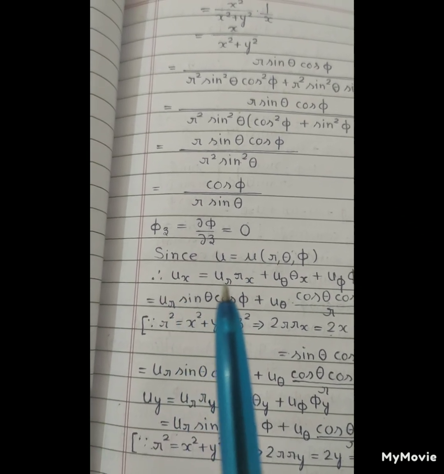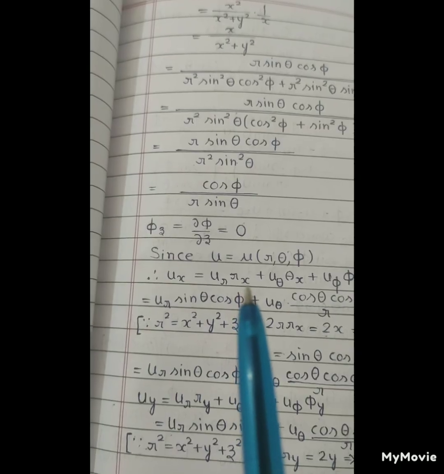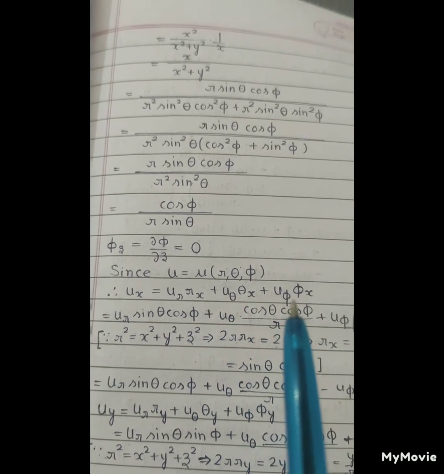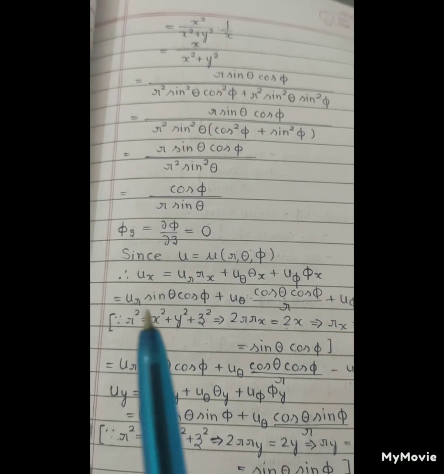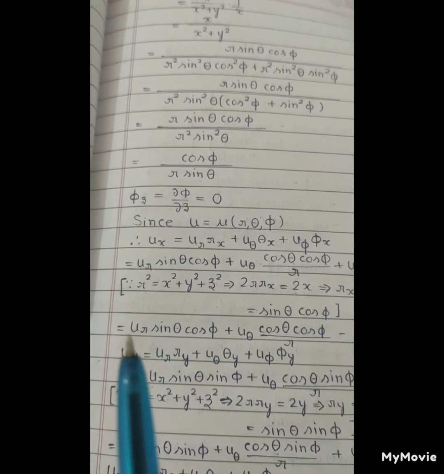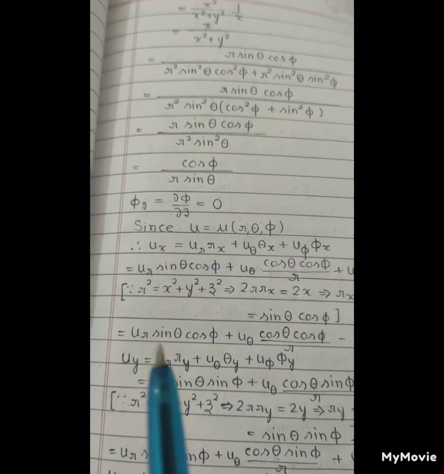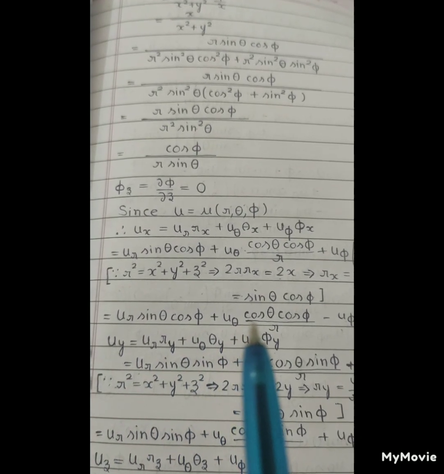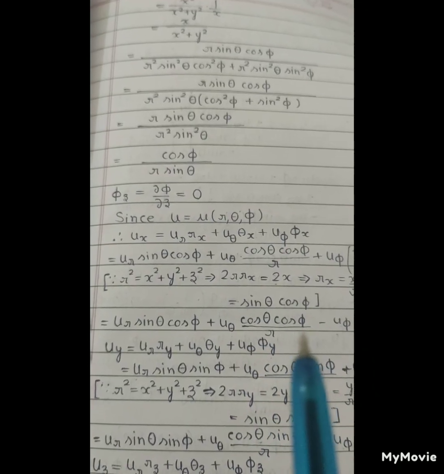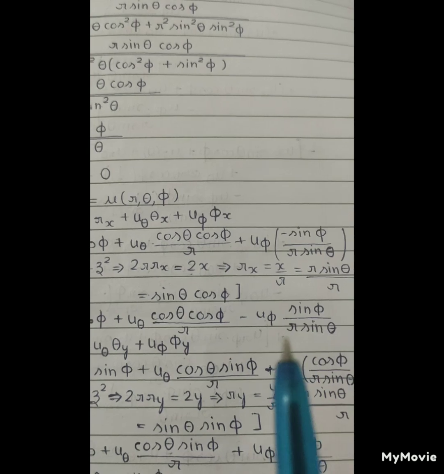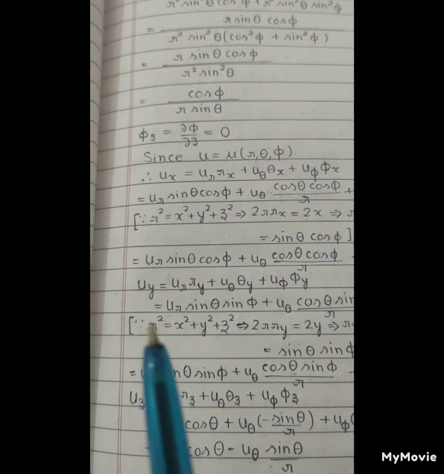Now u x equals r x u r plus theta x u theta plus phi x u phi, which after solving gives u r sin theta cos phi plus u theta cos theta cos phi upon r minus u phi sin phi upon r sin theta.